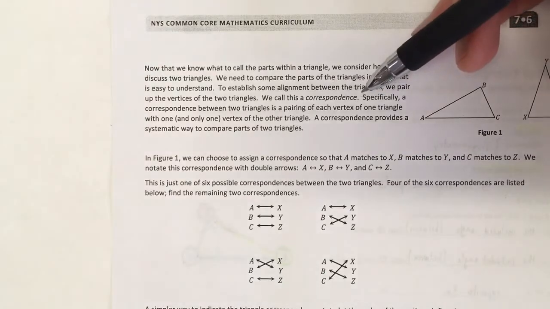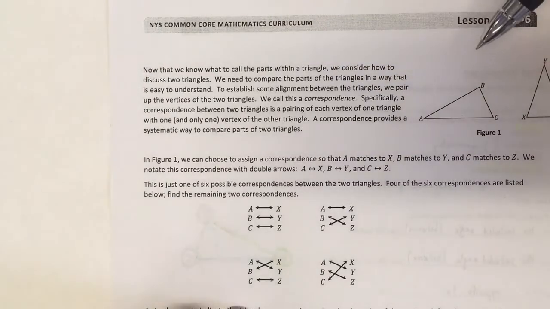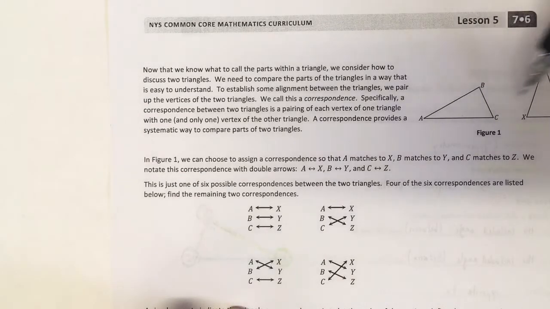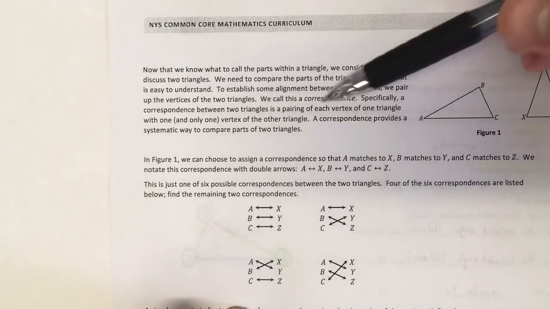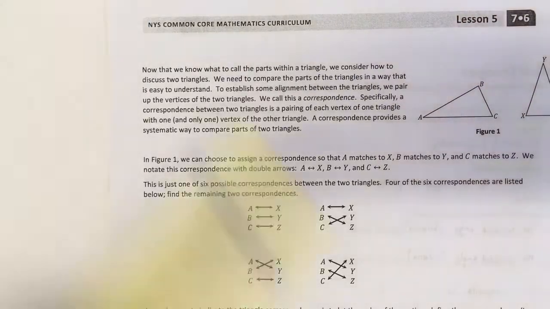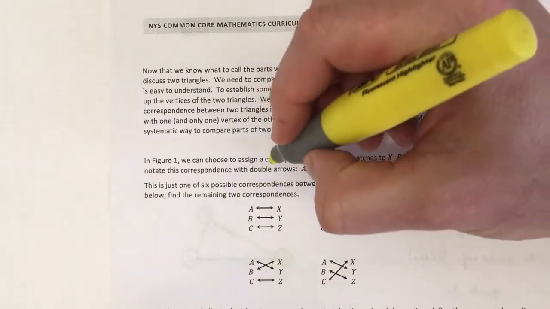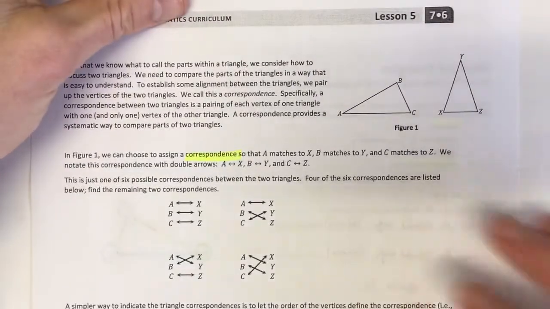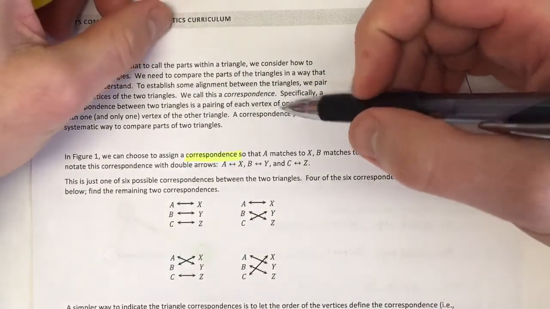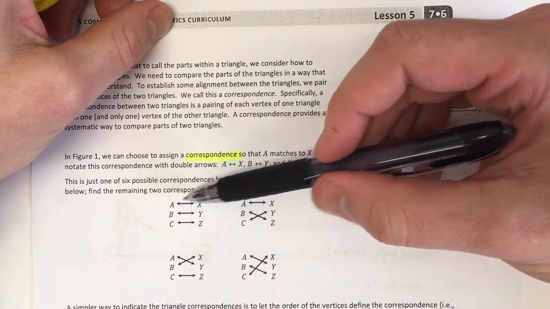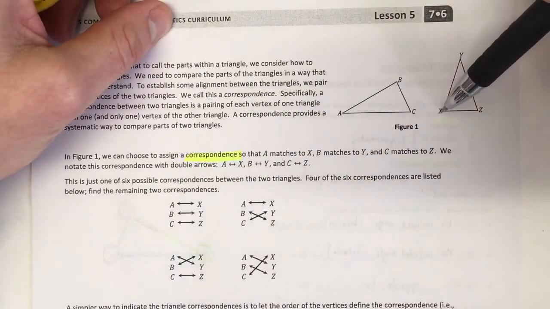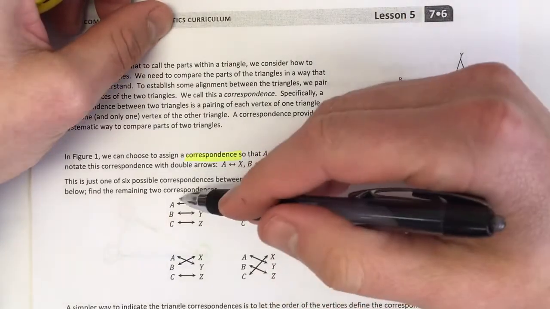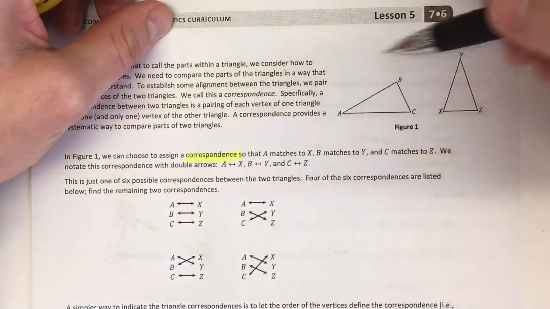Now that we know what to call the parts within a triangle, we need to consider how to discuss the two triangles. Basically what they're saying is that, say these triangles didn't have this definitive look to them, they can create a correspondence any which way they really want. And so you cannot assume, that's the one thing that's really tough in geometry, is you cannot assume details about the problem. So what they're saying is that I can declare to you that A goes with X. Now if you look at the picture, they don't look identical, but you've got to go with what they tell you.